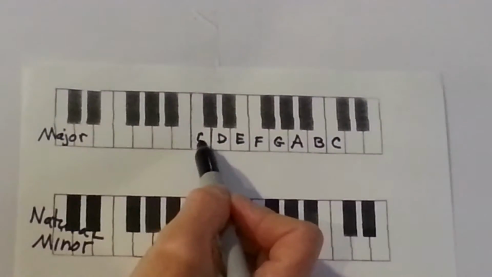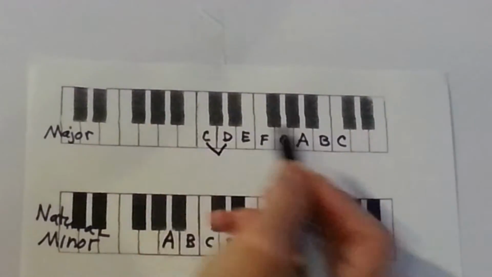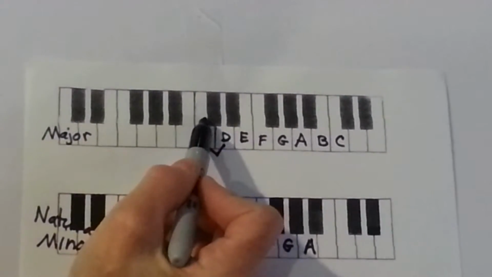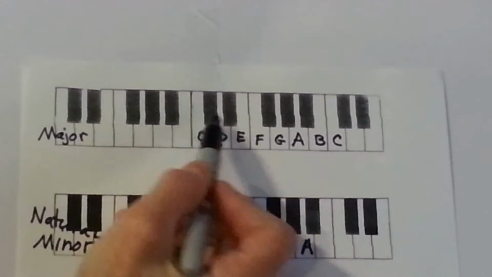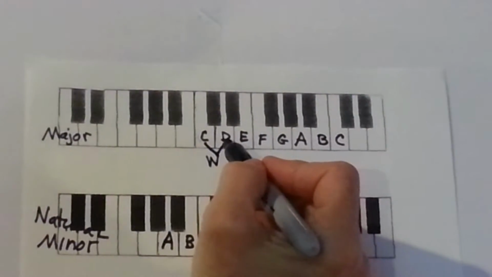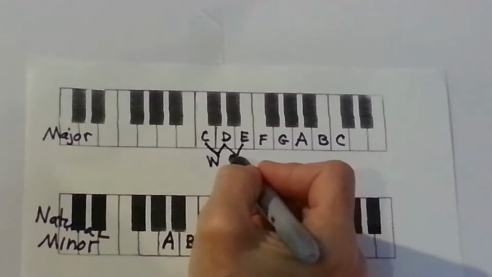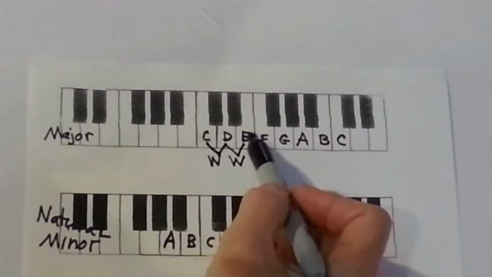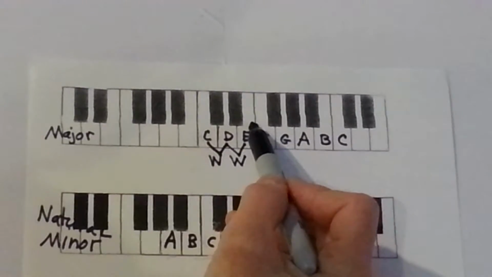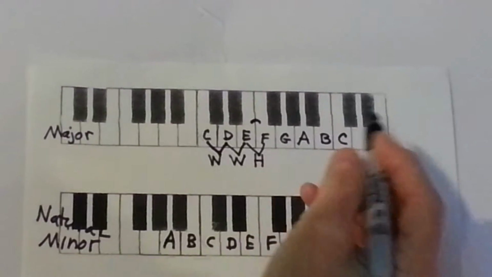When I go from C to D, is it a whole step or a half step? It's a whole step because I had to skip that 1 black key. That black key's right in the middle. So I'm going to use the W to represent whole. What is from D to E? It has a black key in the middle, so it is another whole. What about E to F? Did it have to skip anything at all? No. So that is a half step. So I'm using H for half.